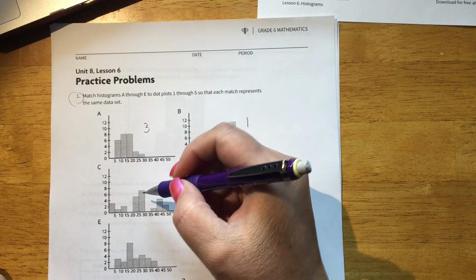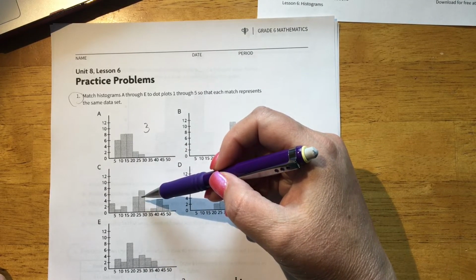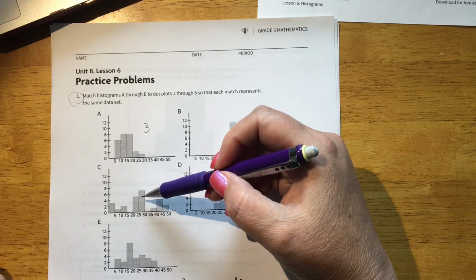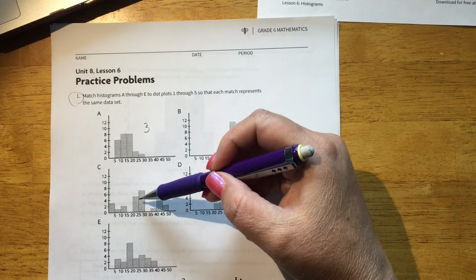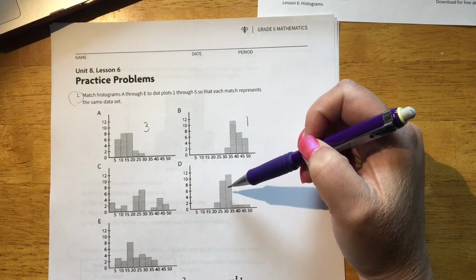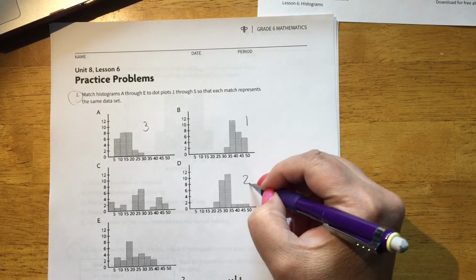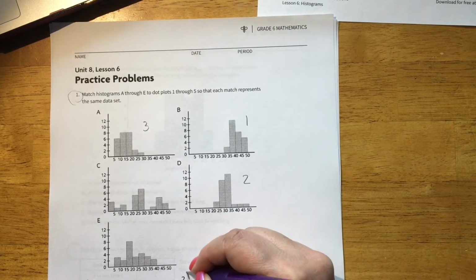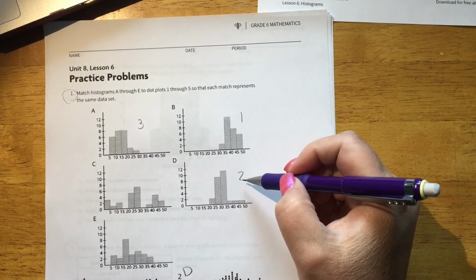Histogram C. Here's where it gets a little trickier because this is kind of spread out. But I'm looking at this data and I'm tempted by 5 and I'm tempted by 4. But you know what? 2 looks a lot more like this because it's got that peak. So I'm actually going to jump ahead and do D is 2. I'm going to write the D over there by the 2. So I'm going to call D 2.